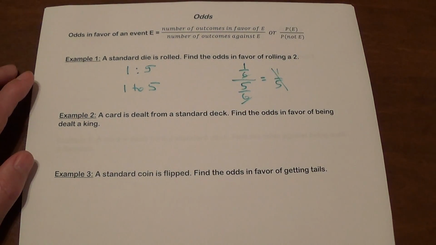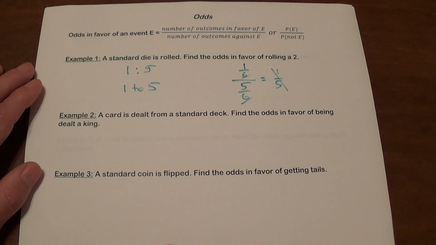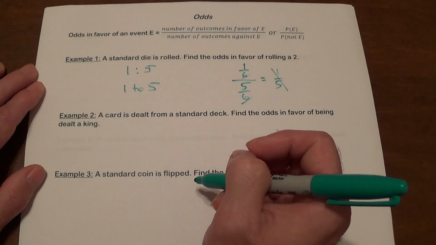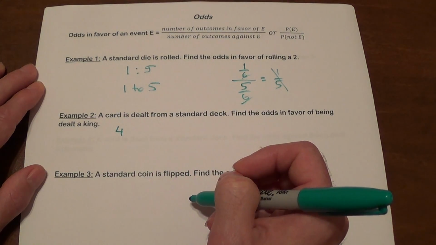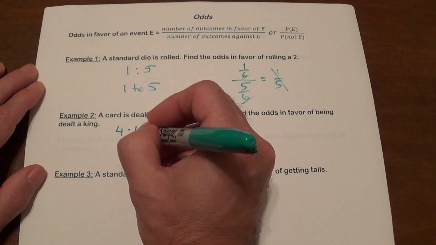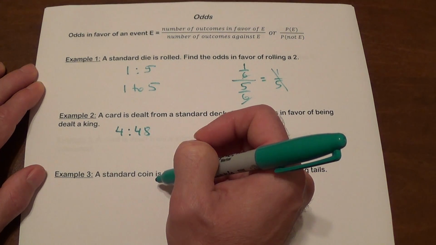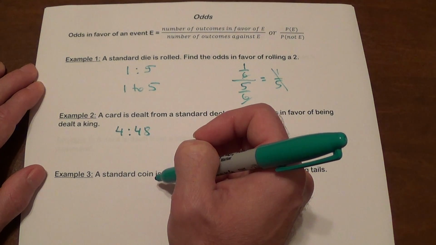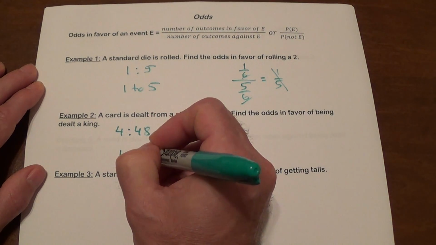Okay, a card is dealt from a standard deck. Find the odds in favor of being dealt a king. How many kings are in the deck? There are 4 kings. How many cards are not kings? That's the other 48. So 4 to 48. You simplify that just like you simplify fractions, except you don't write them as fractions. So this will simplify to 1 to 12.